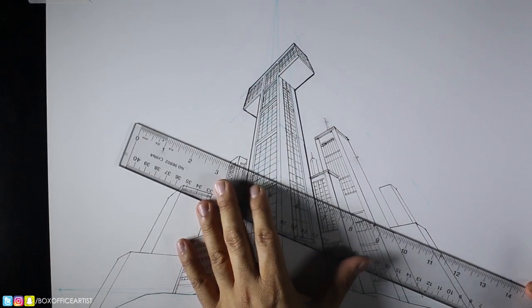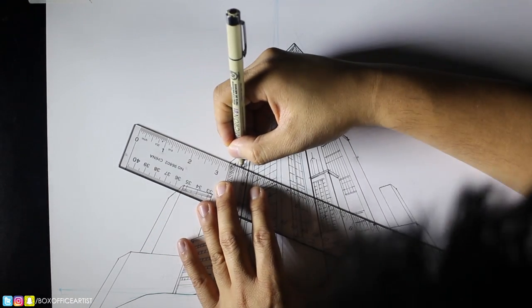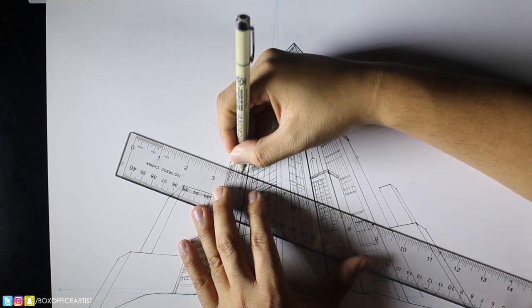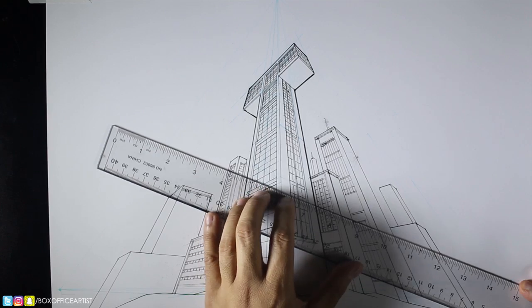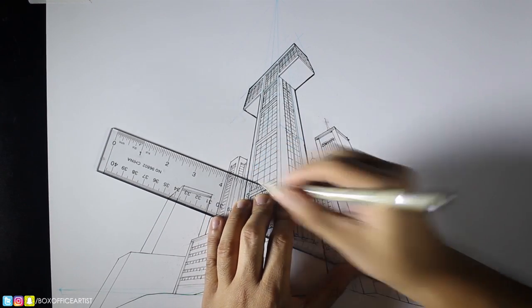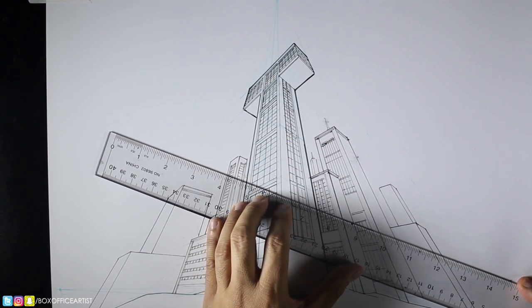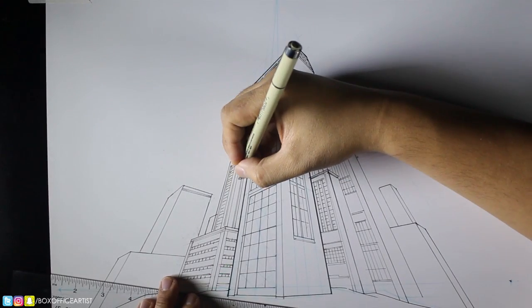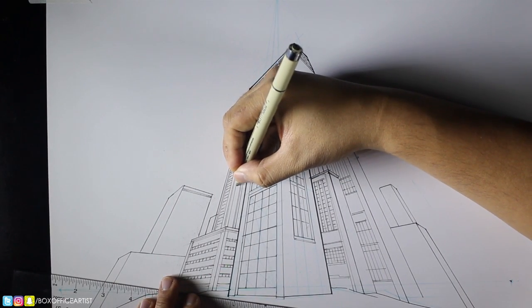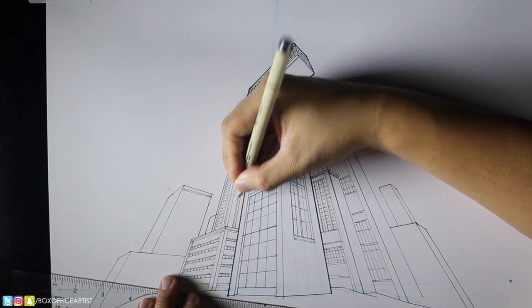And I'm gonna do the same thing on this side here. It's a little tougher on this side just because it's hard to keep it. I'm cheating, guys. I'm cheating.